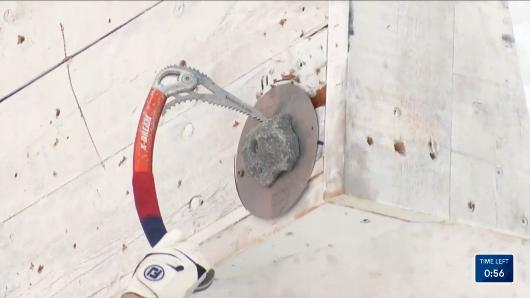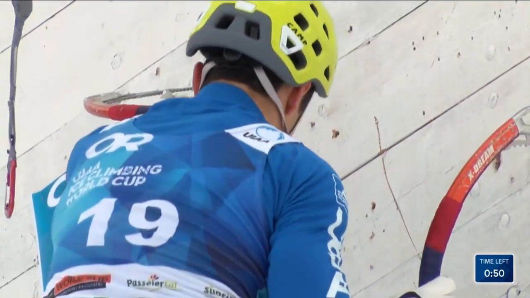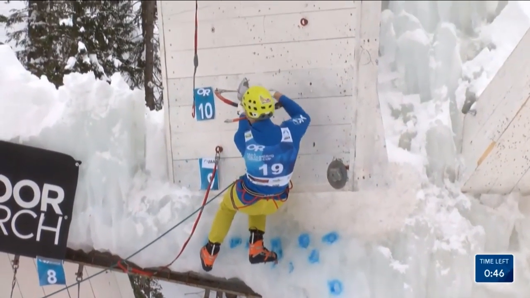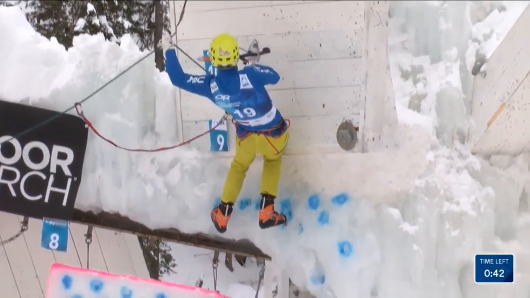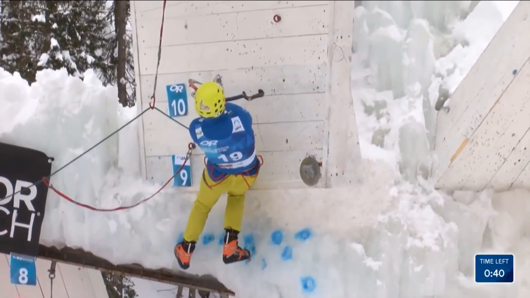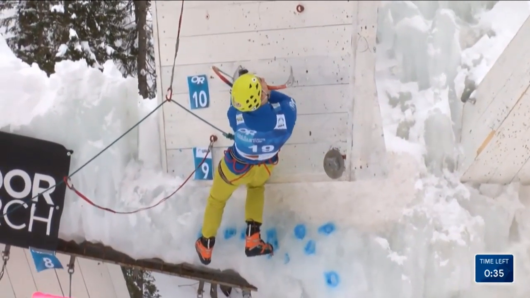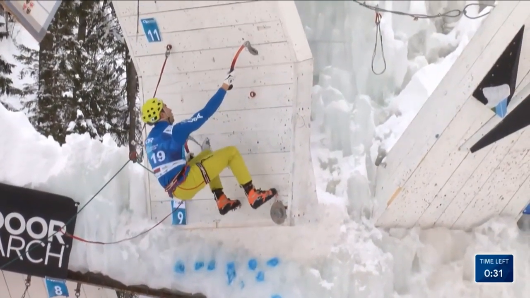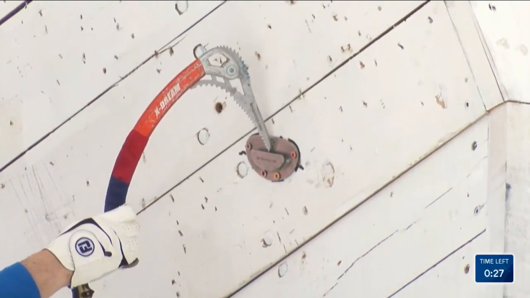One minute remaining for Tyler Kempney of the USA. Clips 10 and 11 made. Tyler Kempney of the USA with just over 30 seconds remaining.